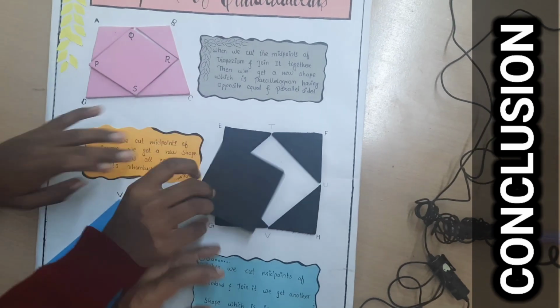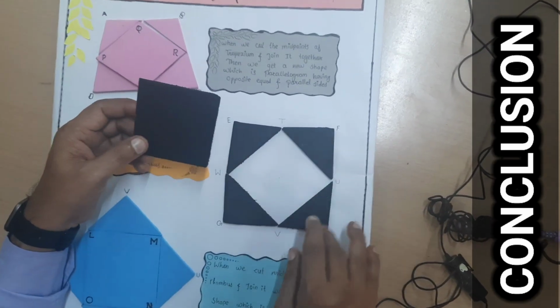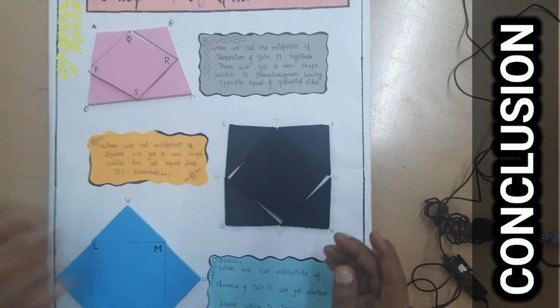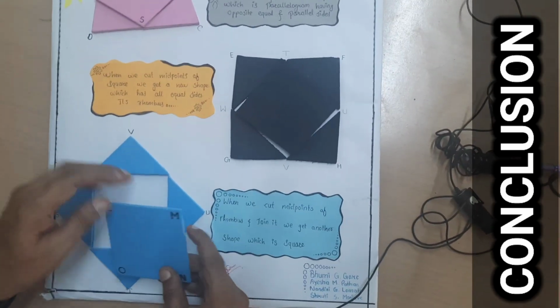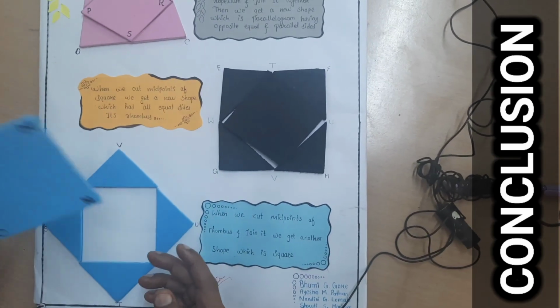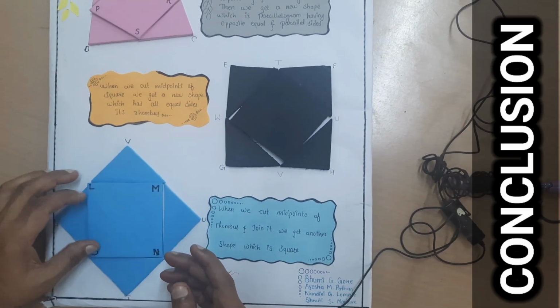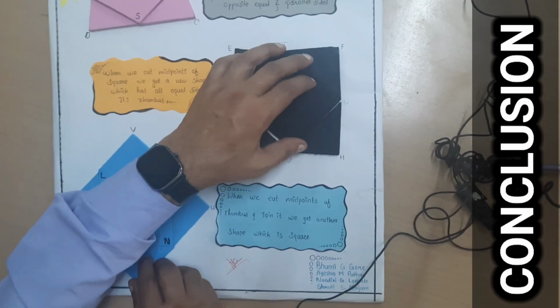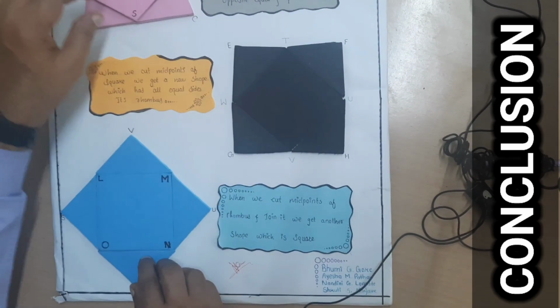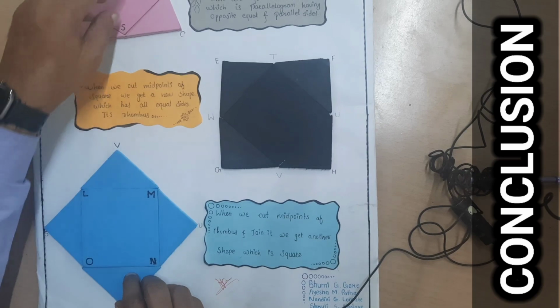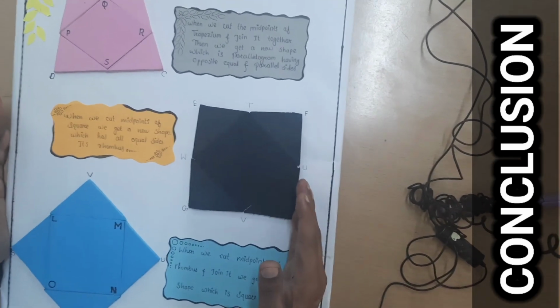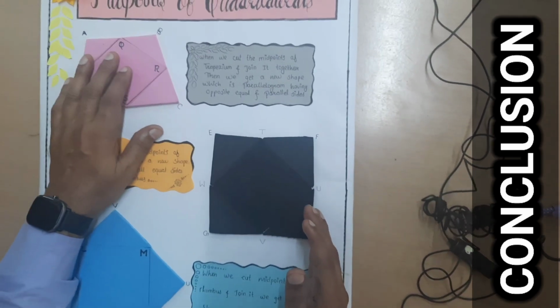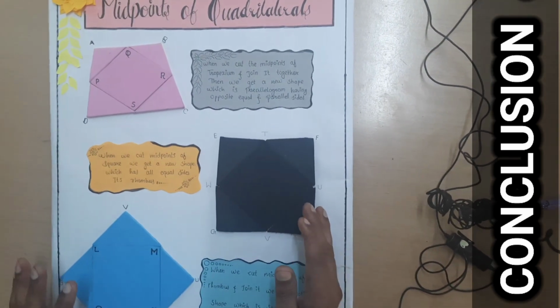The quadrilateral obtained by joining the midpoints of a square is a rhombus. The quadrilateral obtained by joining the midpoints of a rhombus is a square. So we can prove this with the help of the midpoint theorem also, theoretically also. This is the practical proof of it. Through a toy, we are trying to prove the properties, the midpoint theorem properties, with the help of this toy.